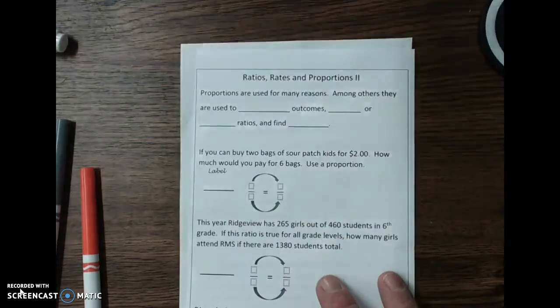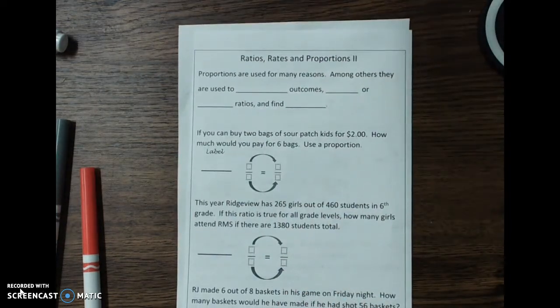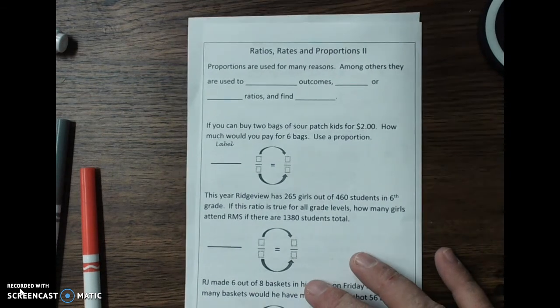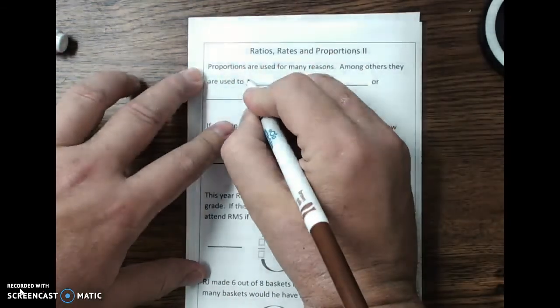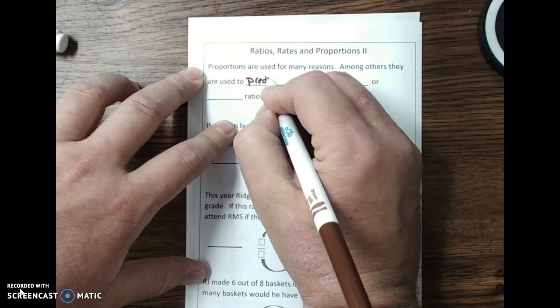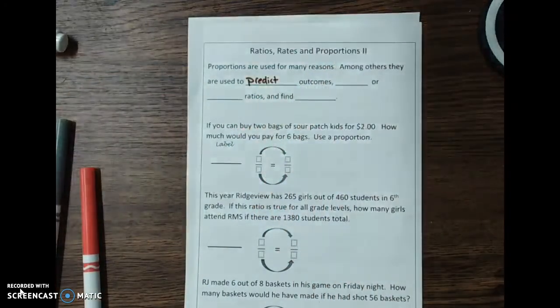Okay. We are going to look at ratios, rates, and proportions too. We ready? All right. Ratios are used to predict outcomes.